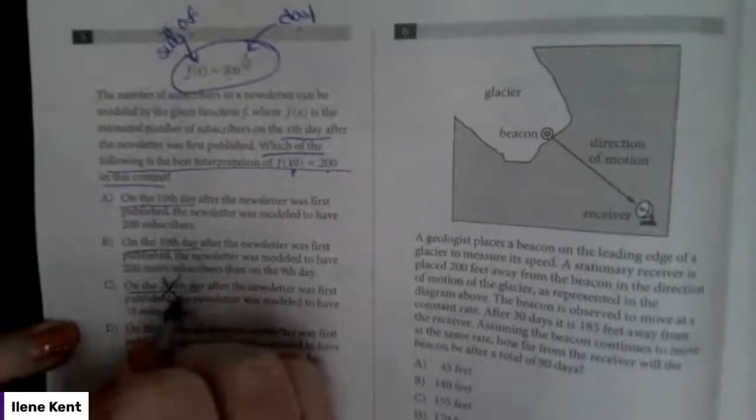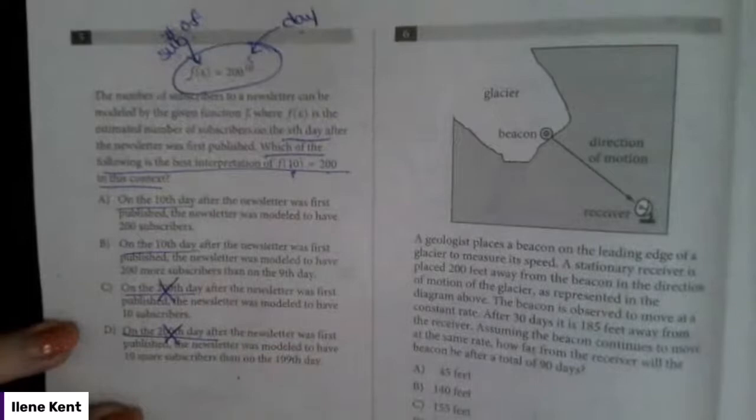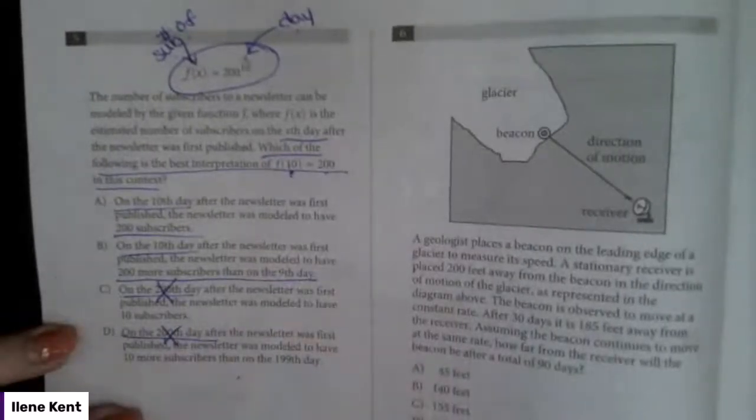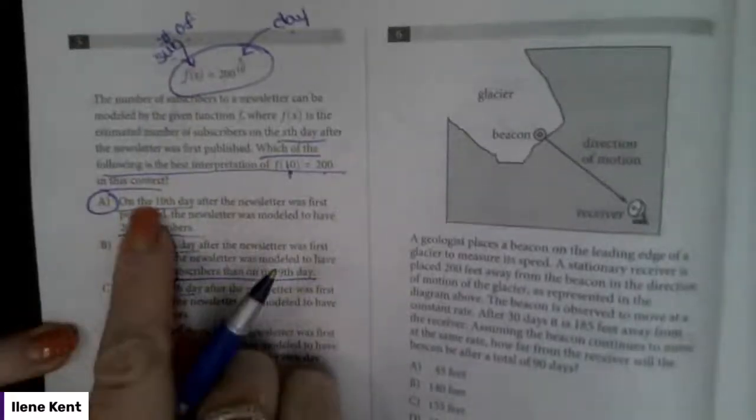So let's read through our answer choices. On the 10th day, that looks pretty good. On the 10th day, on the 200th day, nope. 200th day, nope. So I've got it narrowed down now just using my x's. And I know that the number of subscribers has to equal 200. So it has to be 200 or 200 more than on the 9th day. That wouldn't make sense. So we're going to go with A because we need it on the 10th day to be 200 subscribers.